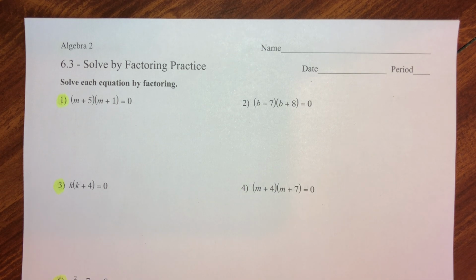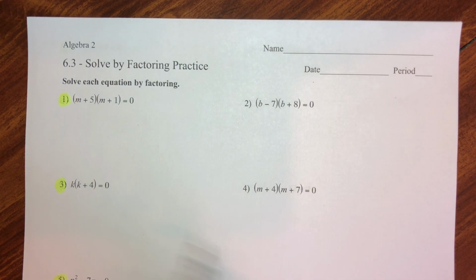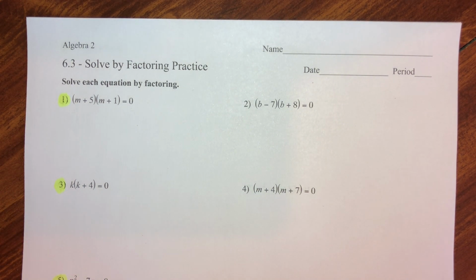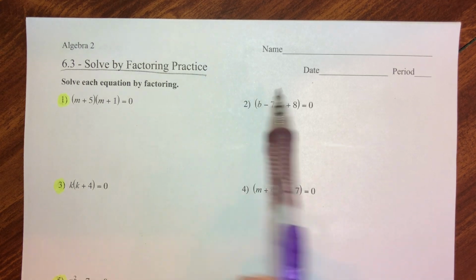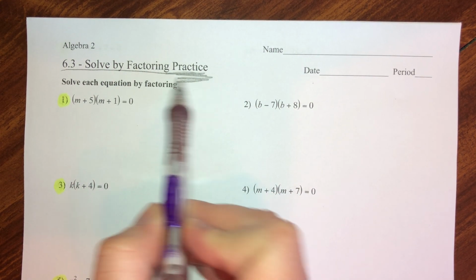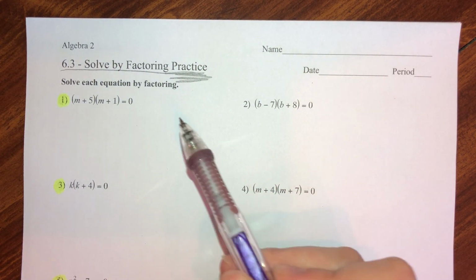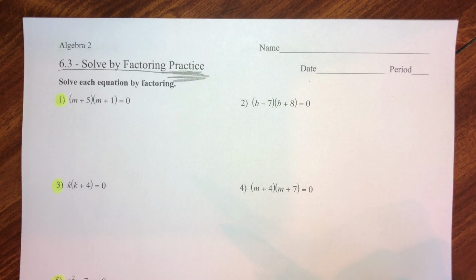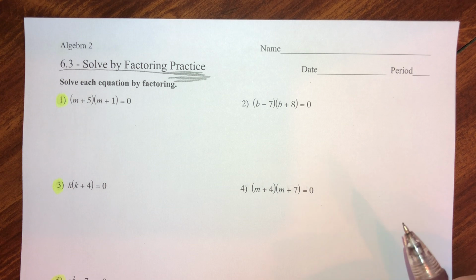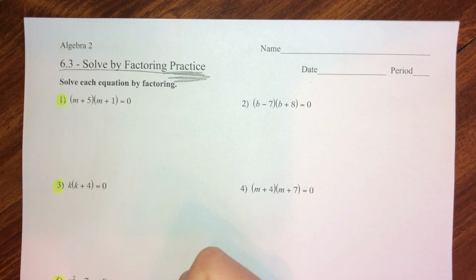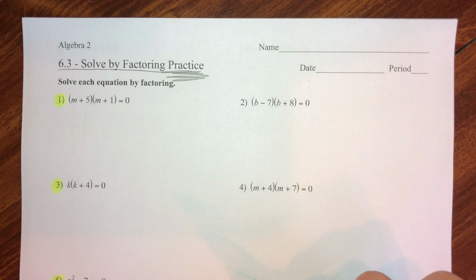I, of course, am home with the flu, and so I couldn't be there to teach you today, but hopefully Mr. Yeager taught you how to do this 6.3 solve by factoring. This is your practice, though, and so I thought I'd make a video working out some of these problems in case you had questions. You should have the key already, so you can check against the key, but I'm just real quick going to go through several of these problems, and then if you have more questions, just let me know and I'll make another video if I need to.